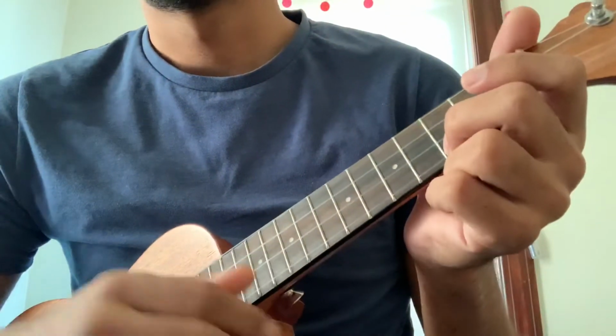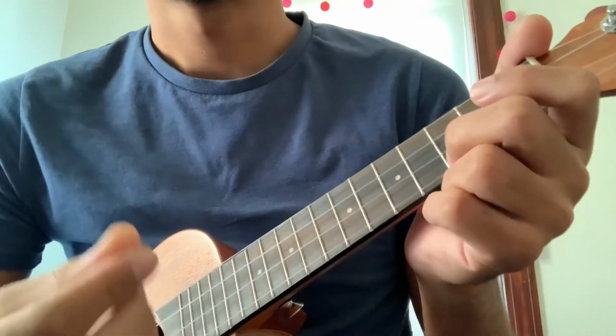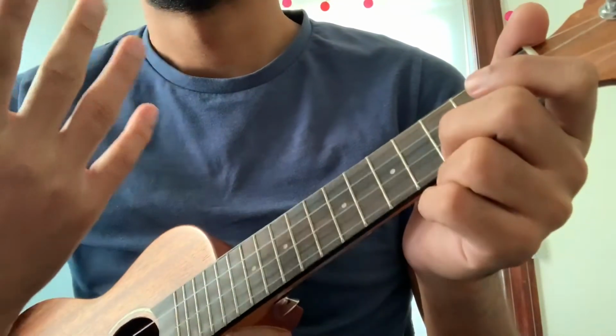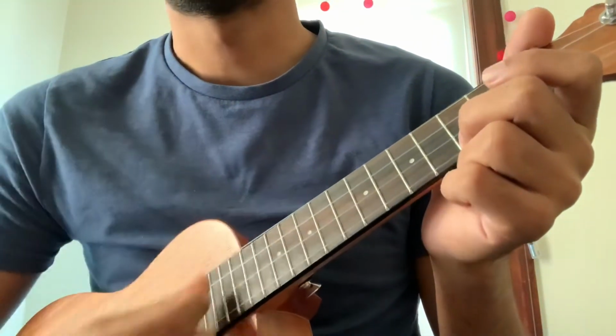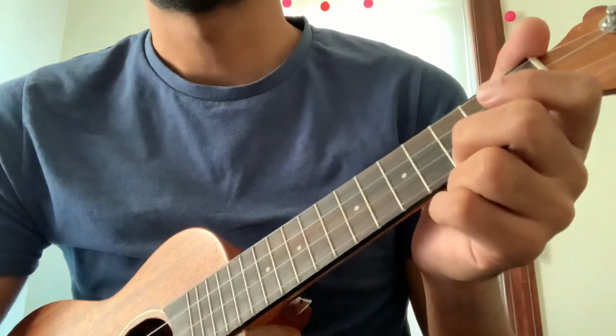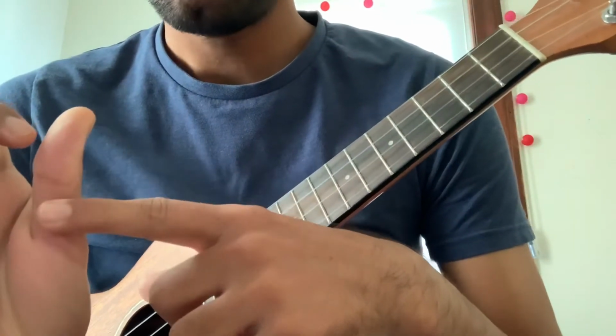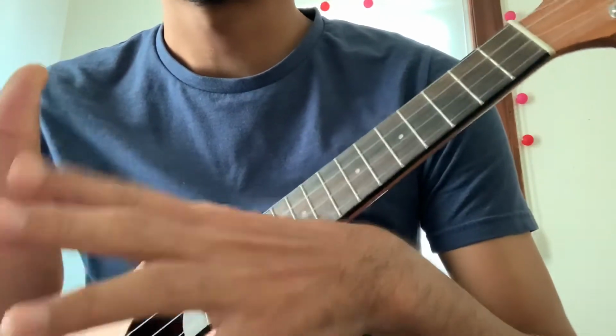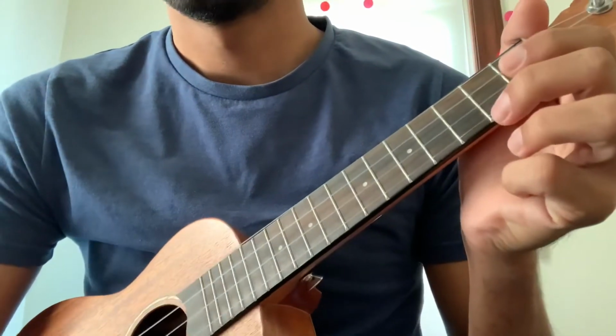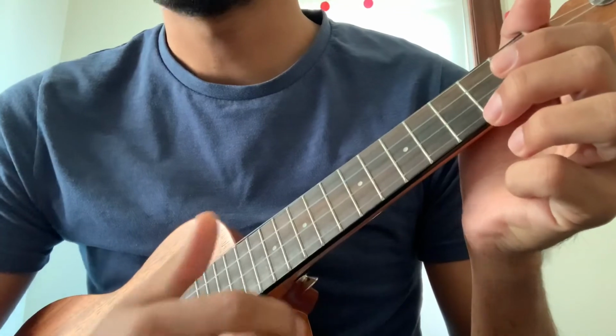I've never used a pick, so it's easier for me to strum using my fingers. I usually strum with my thumb, the surface part of the thumb is what I brush against the strings.